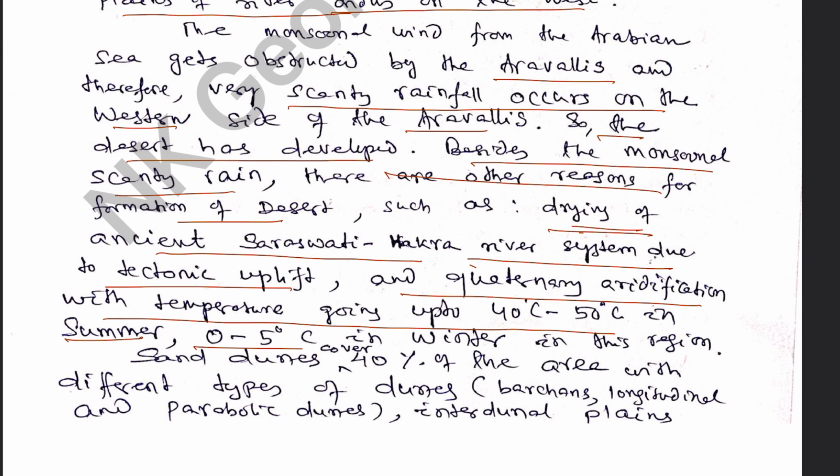Because of this Quaternary aridification, the orientation of the Aravallis, and the drying of the Saraswati-Hakra river, the entire region has become sandy without any rainfall. That's why it forms a desertic condition.